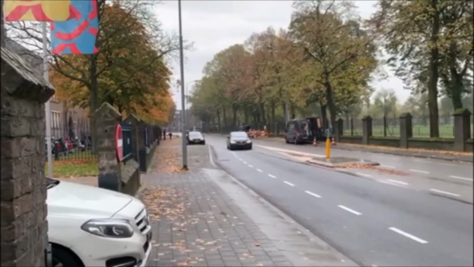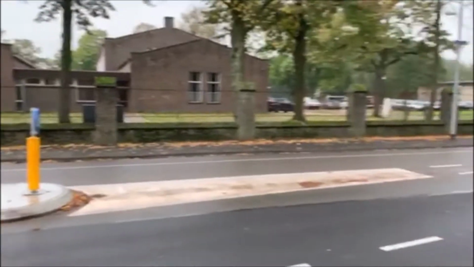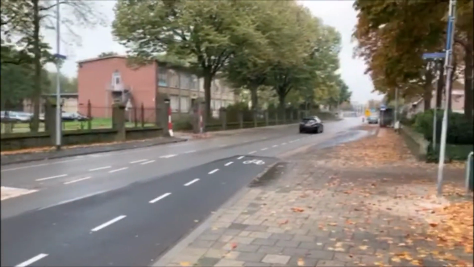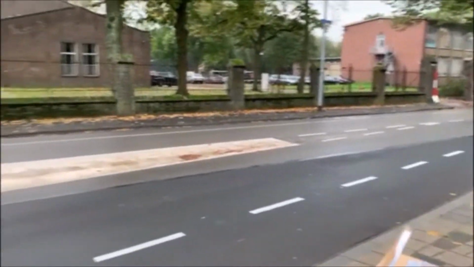This is the area where the challenge takes place. Welcome to Gasthuisvelden. This area is located near the city center of Breda. We will provide you in this video with the intervention we came up with.